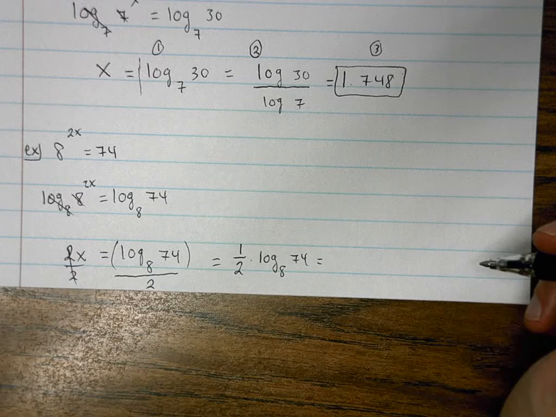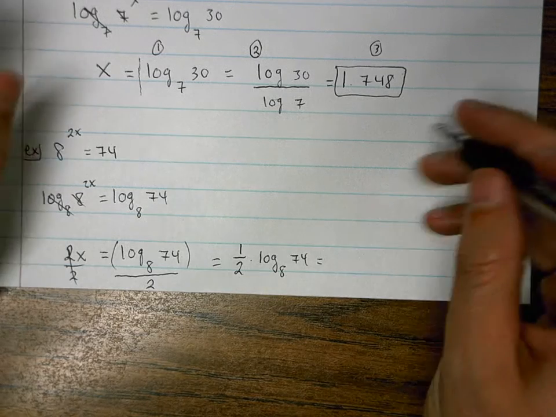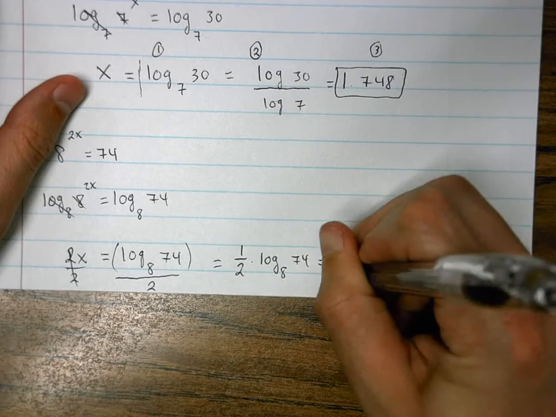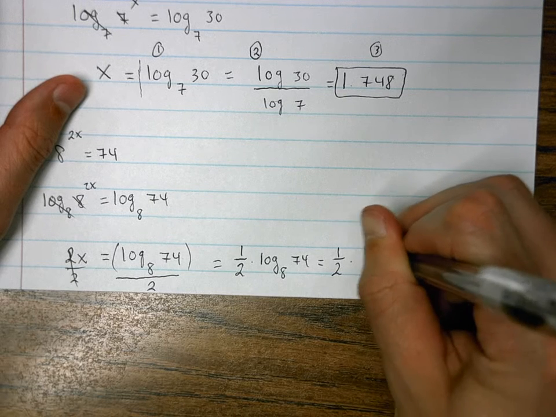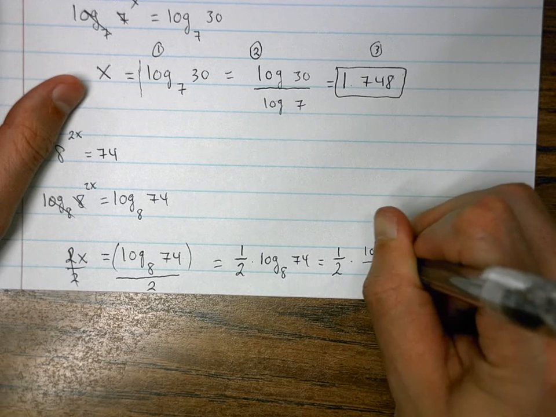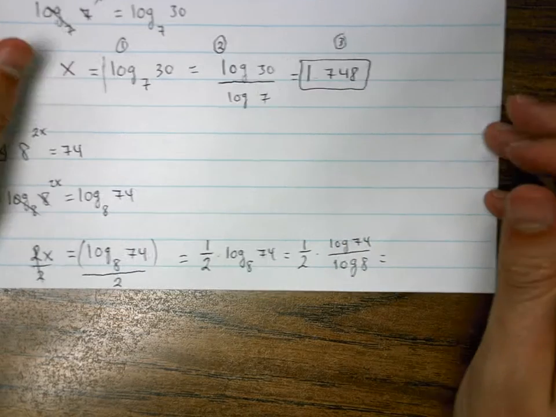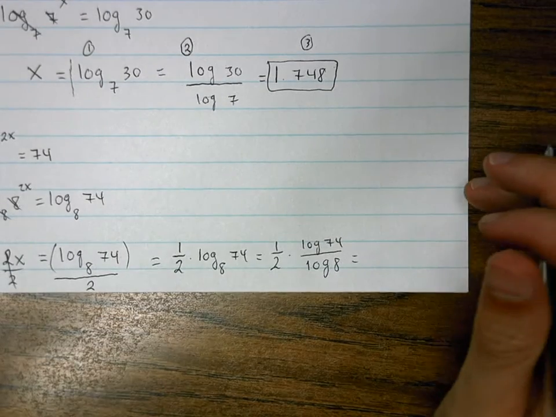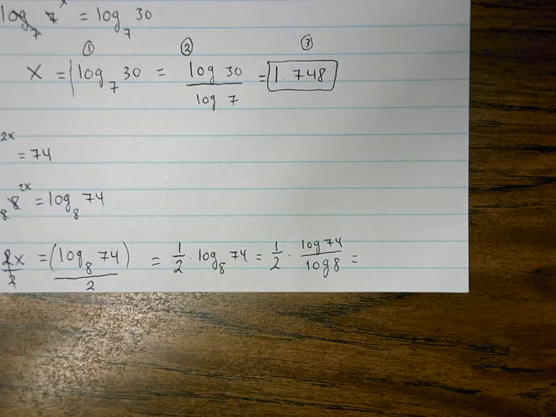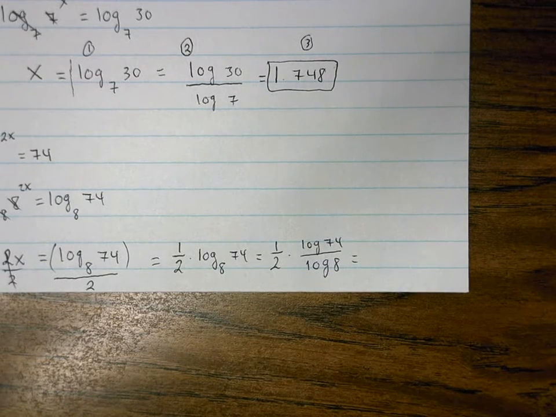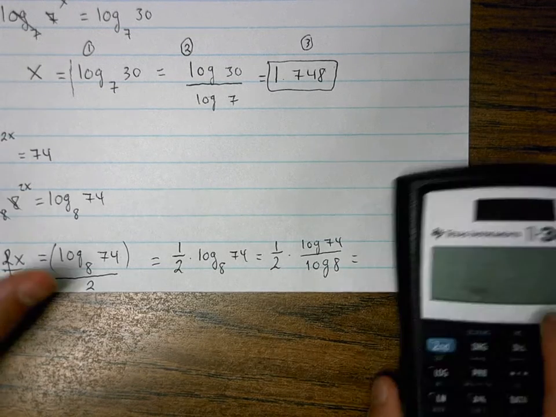And we're going to use this change of base formula to make this 1/2 times log of 74 divided by log of 8. Okay. So we can do this a couple ways. We can either multiply by 0.5 first or do that later. So I'm going to do the logs first.